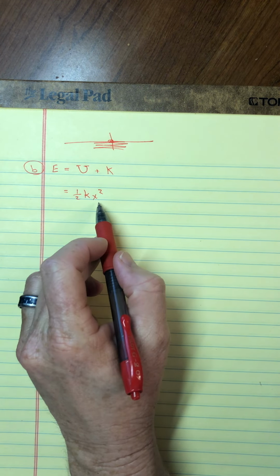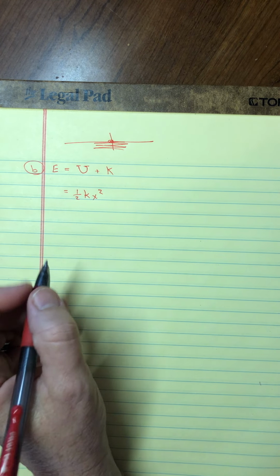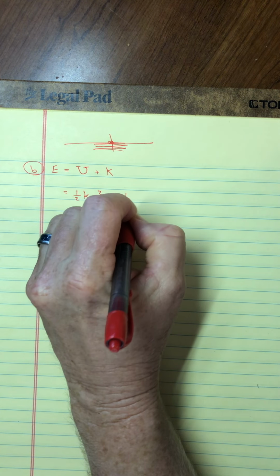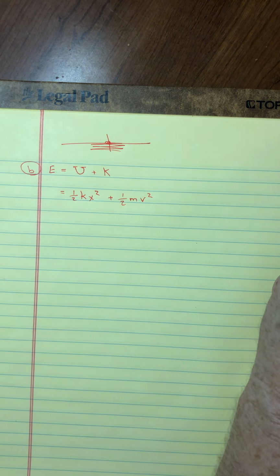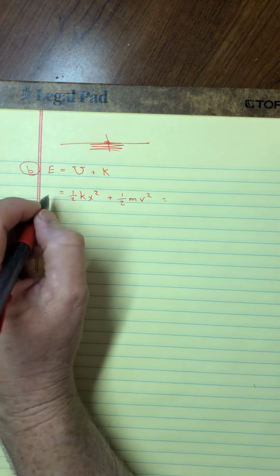So there's the 1/2 kx squared from our chapters 7 and 8 in Physics 121. And then at that particular point also, it would be moving, so it would have a kinetic energy. So that must be its total energy.